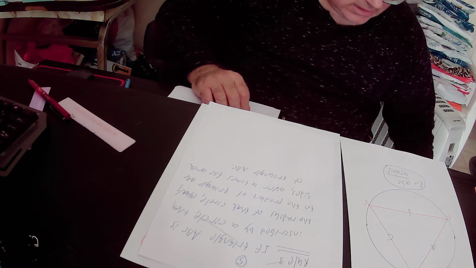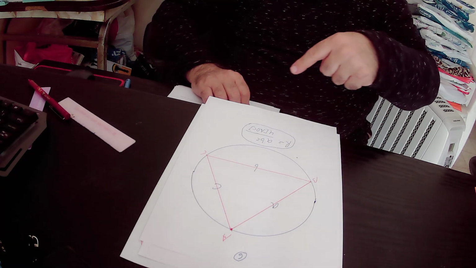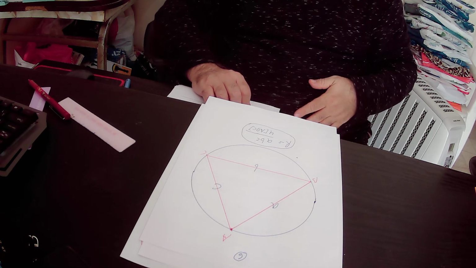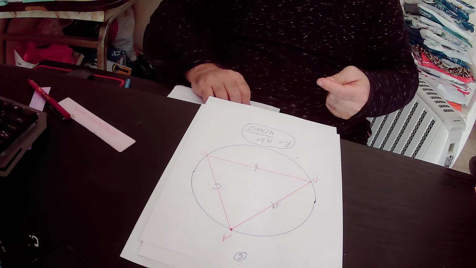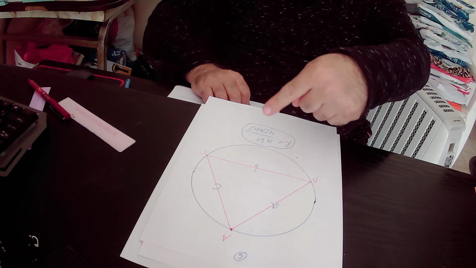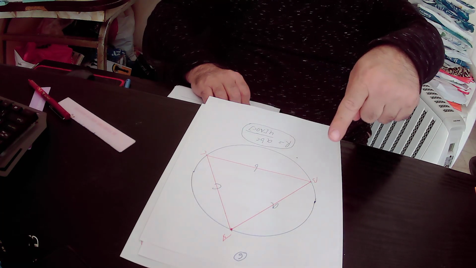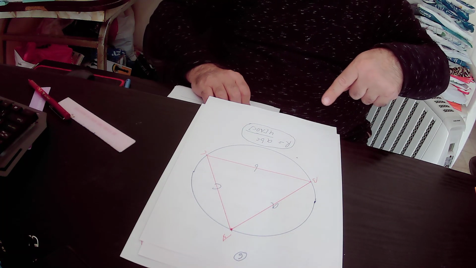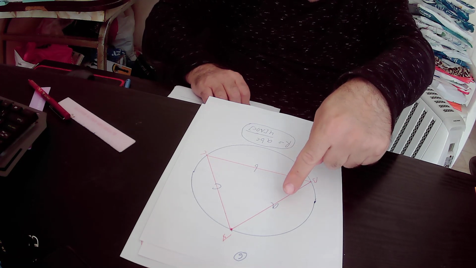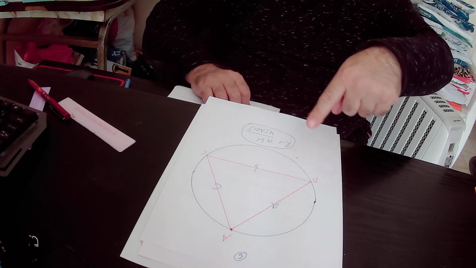So if we have triangle ABC that is inscribed by a circle, like in this drawing, then we can apply rule number 3, which states that the radius of this circle that encloses triangle ABC will be equal to A times B times C over 4 times the area of triangle ABC.